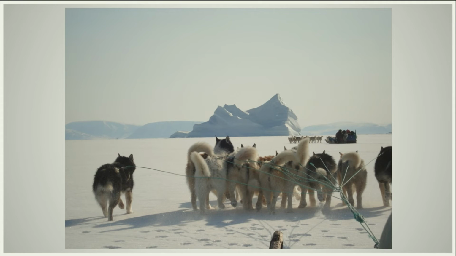Now, what are the effects of that? Well, if we look at particular little bits of the Arctic, we can see changes. This is an interesting part of the Arctic. It's northwest Greenland, and this is when I went with Inuit hunters who were hunting polar bears with dog sledges.